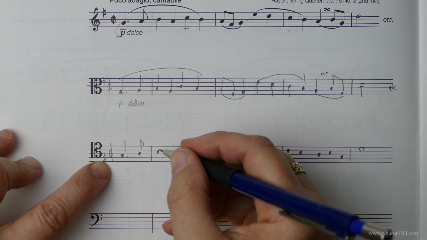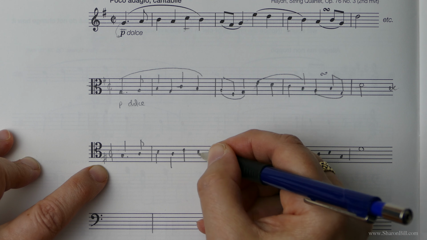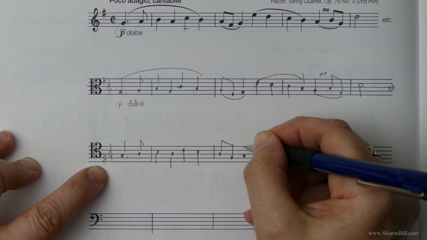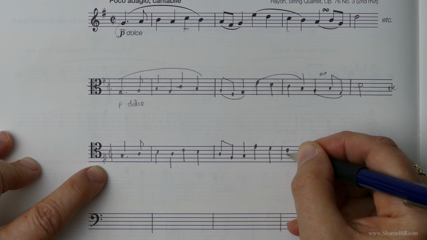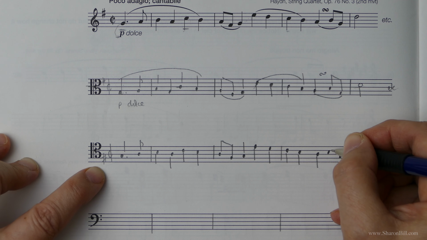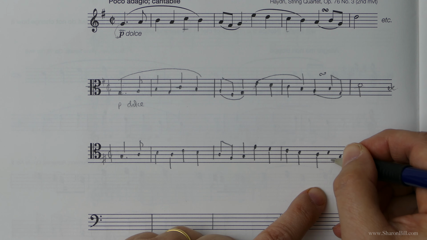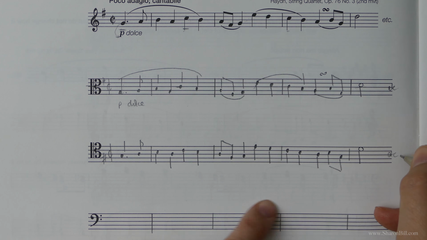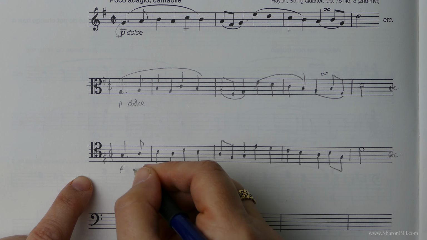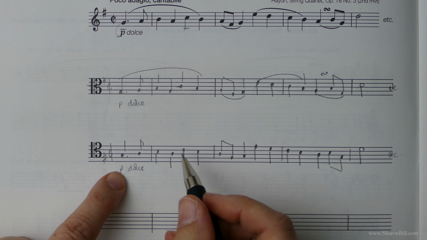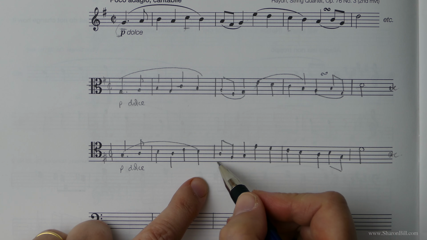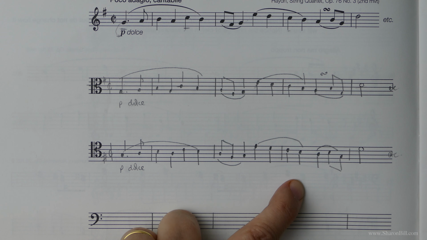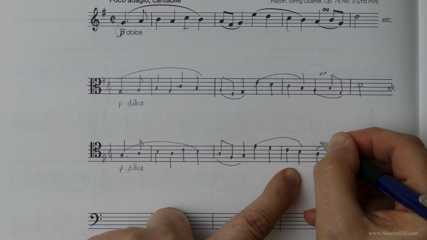That can go either way, but now we need to turn the stems around. Go stems up, back down again. This can go either way, so I think we'll stay downwards. There we go, etc. So just copy the performance directions, slur, slur. There we go. Oh, and the turn, yes, that's there.